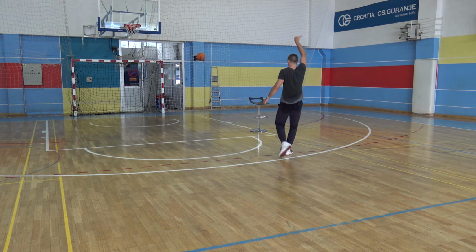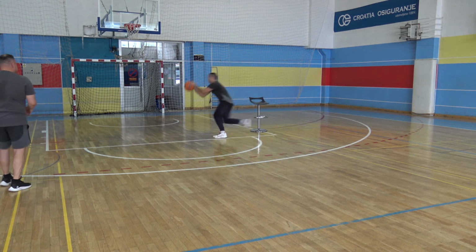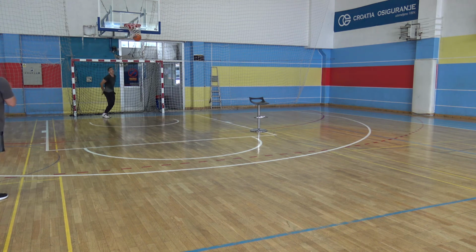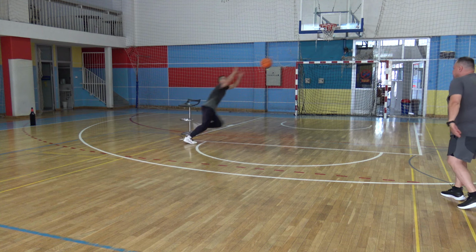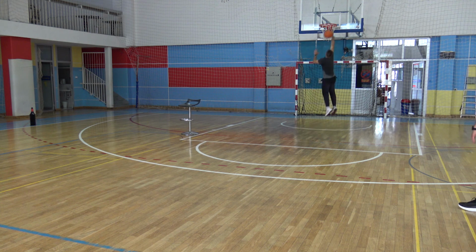The third was the drive from the curl, a very good option when the defender is close to you, but you can still control him well. Finish how you want, but try to mix them a little bit, as in the game there are different possibilities.